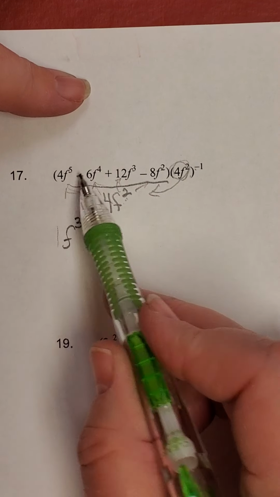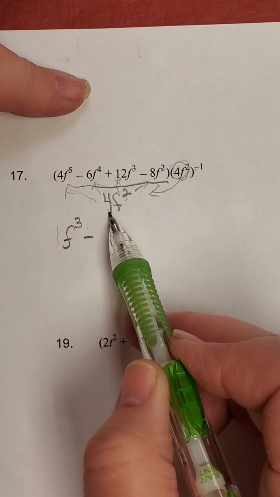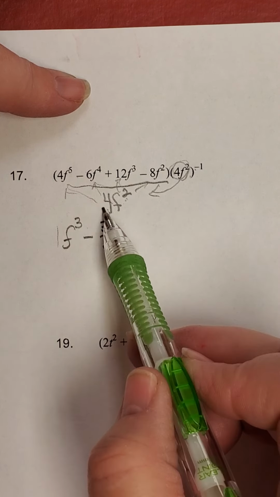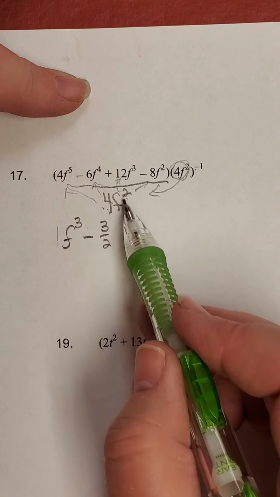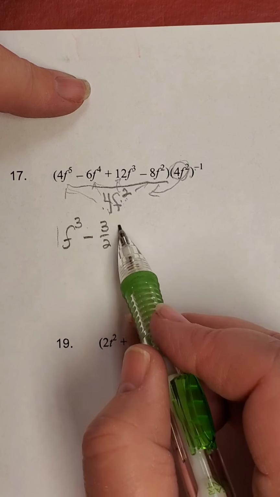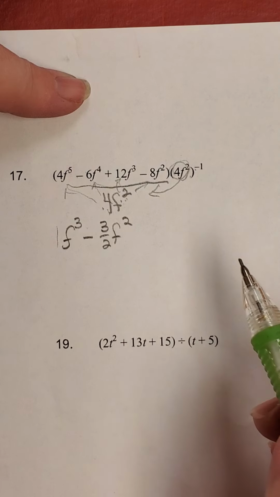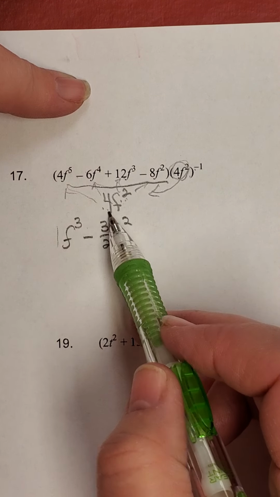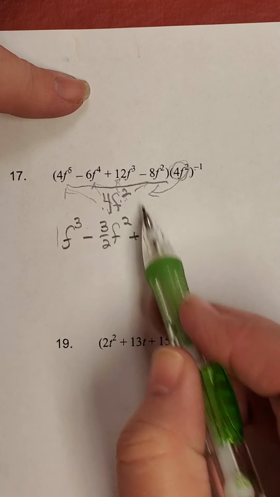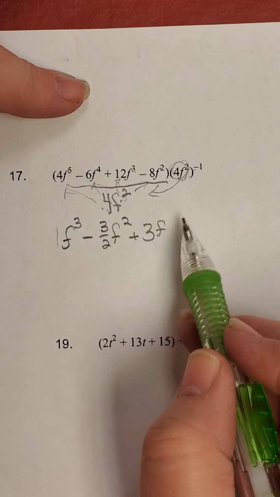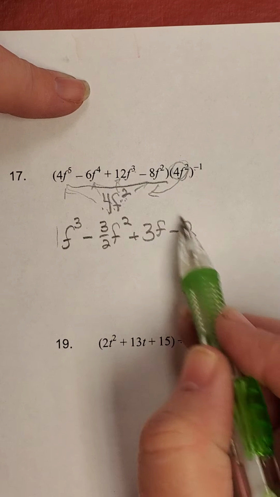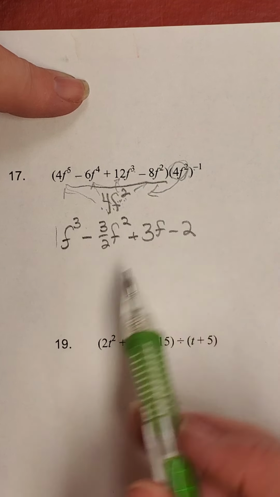And then here you have -6 divided by 4 is -3 halves. And then f to the 4th over f squared would just be f squared. Okay? And here we have 12 divided by 4 is 3. f cubed over f squared is just f. And then -8 divided by 4 is a -2. The f squareds cancel, and you just leave it as -2.